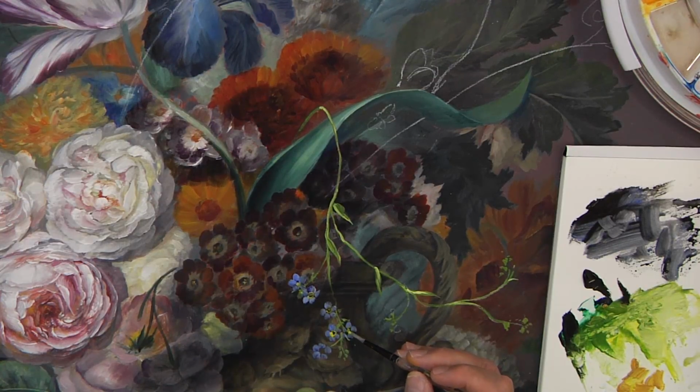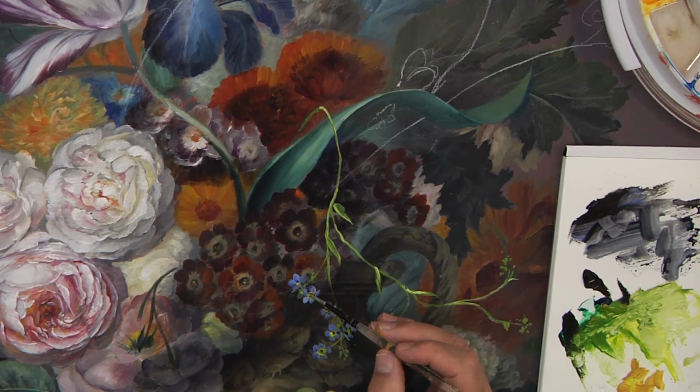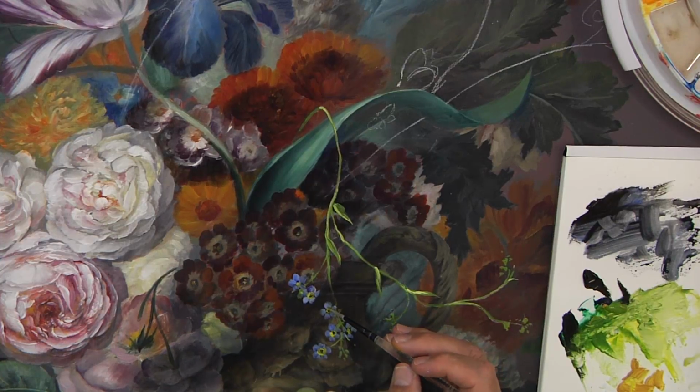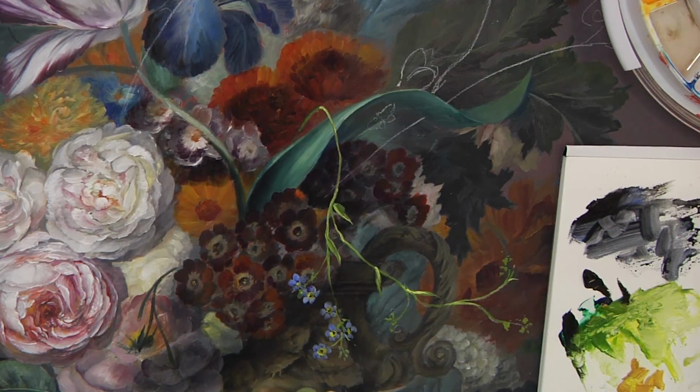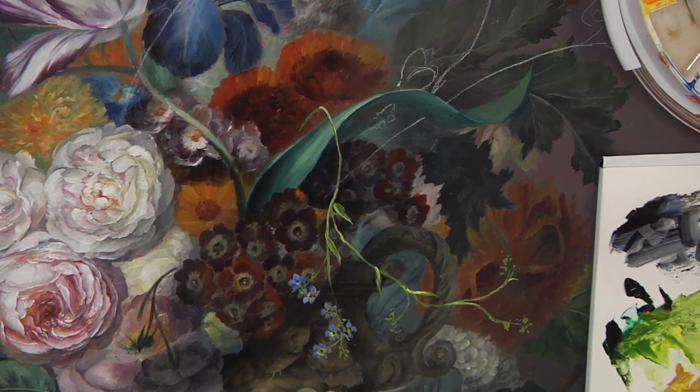There we go. Around. Like that. Pretty nice. And I like that variation of those yellows there. I might take a little bit of that lighter yellow up here. They're happening right in there. That's pretty good.